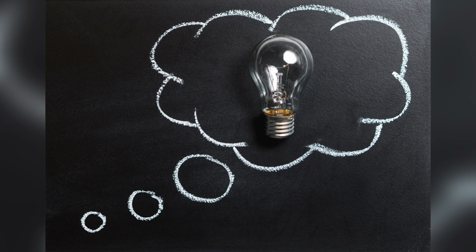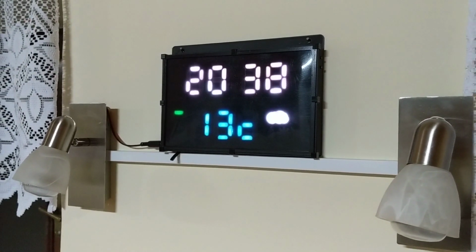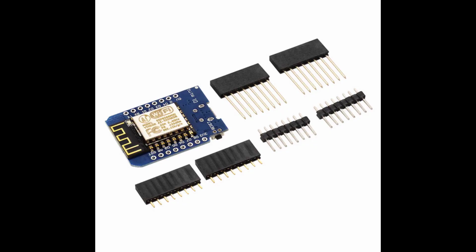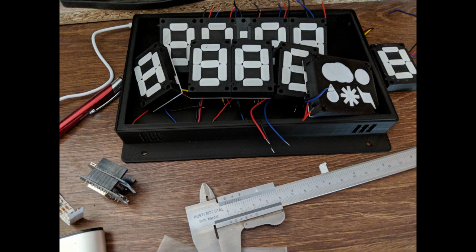So I got an idea. Why not make an internet-connected weather forecast clock? For that I will need my favorite microcontroller, ESP8266, an acceptable looking housing for the clock and, of course, custom display elements.